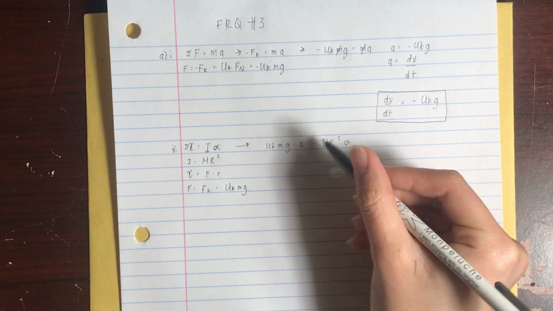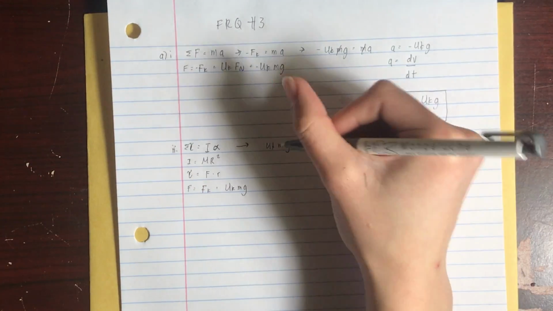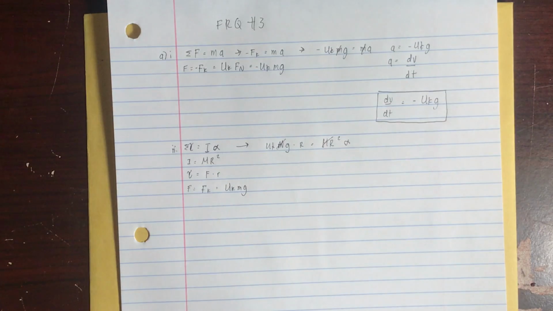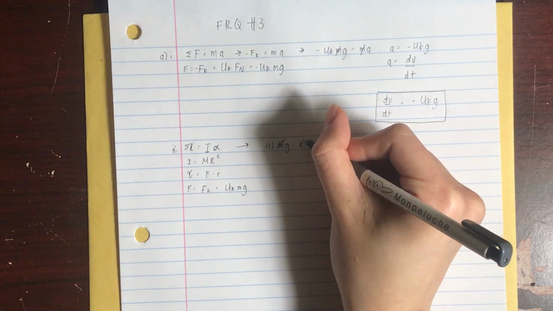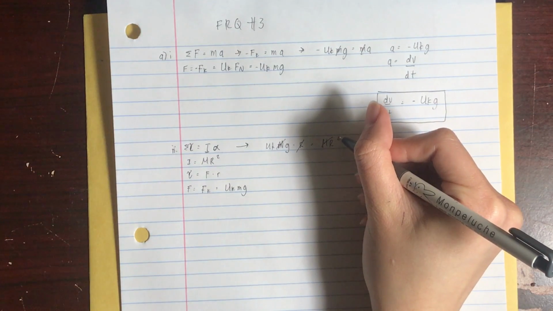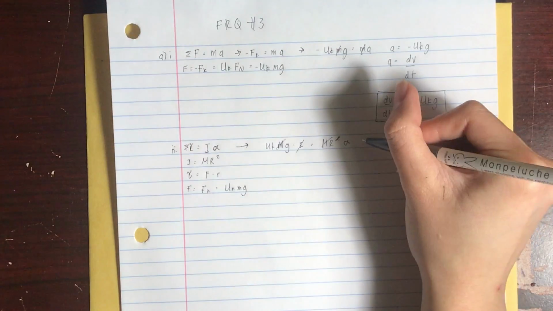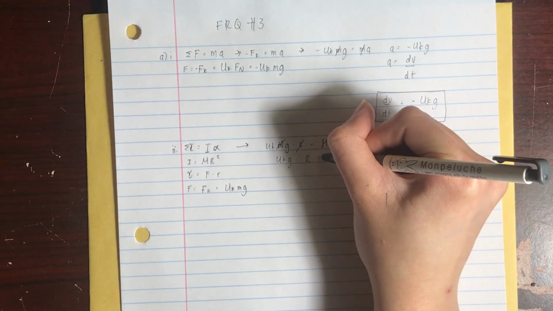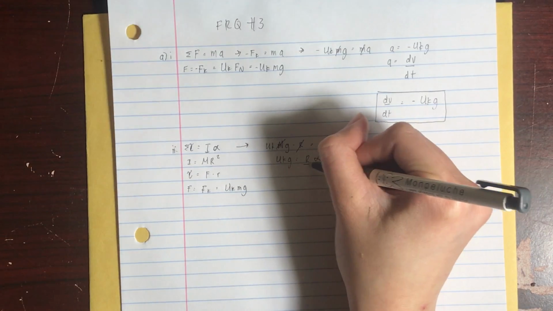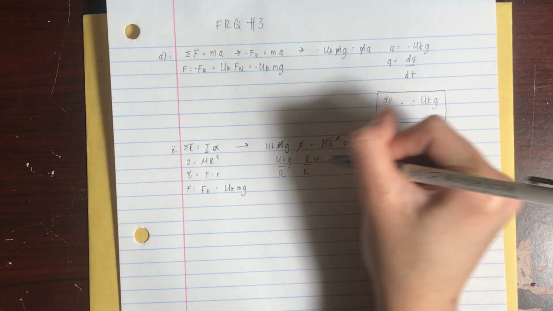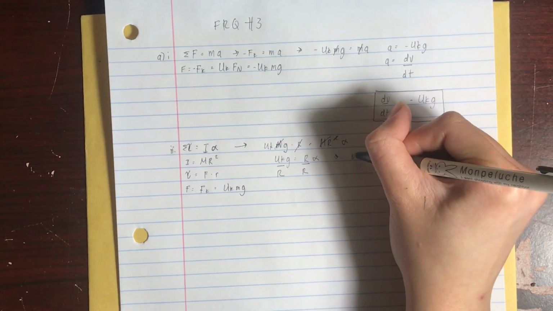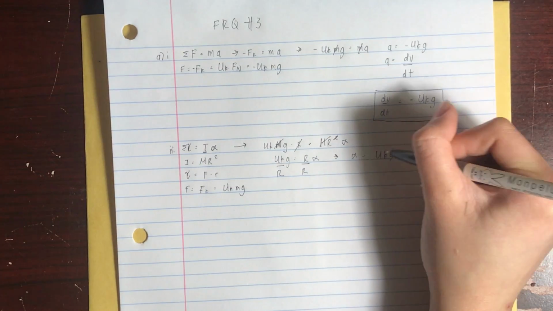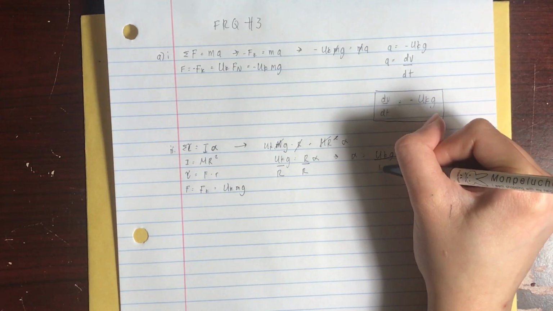This mass is the same mass here, so technically it's a capital M. We can cross that out, and we can cross out the r on this side and get rid of one of the r's on this side. So this is now just mu k g equals r alpha, and to solve for alpha we divide both sides by r. So alpha, or angular acceleration, is equal to mu k g over r.